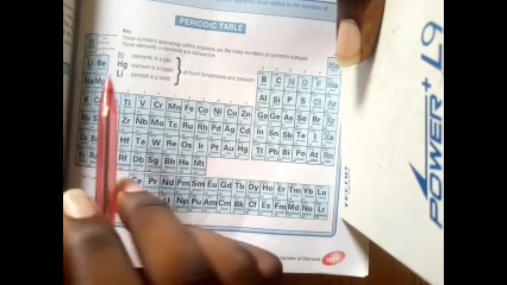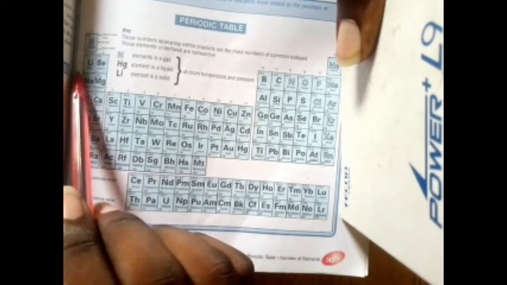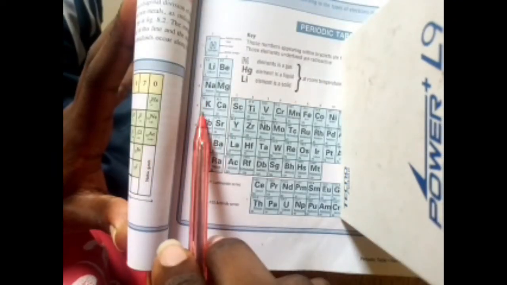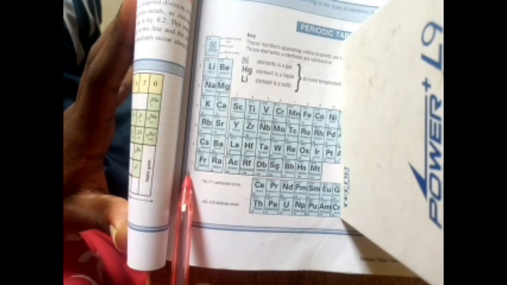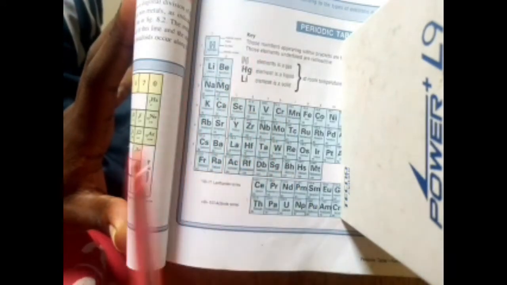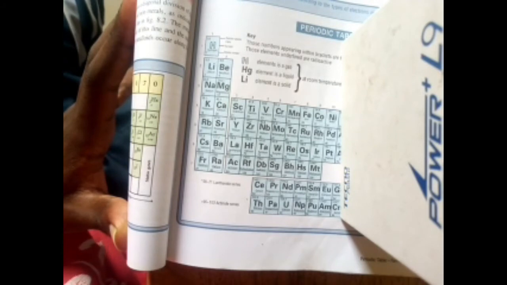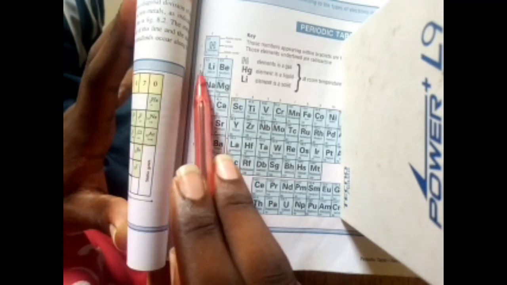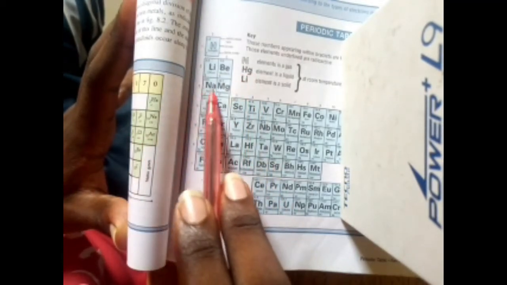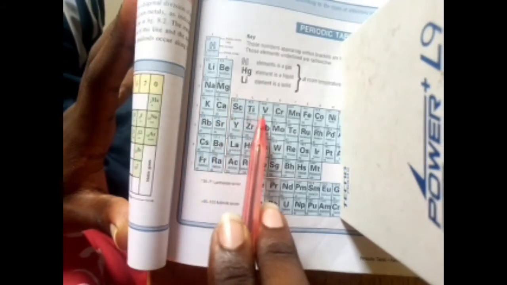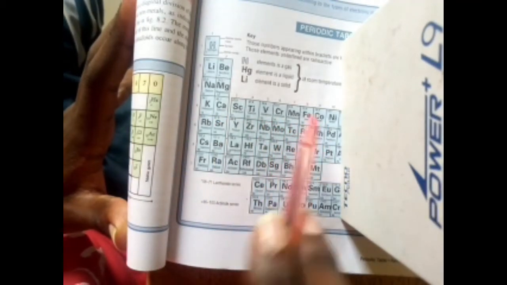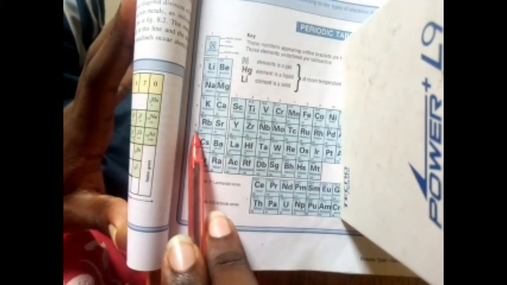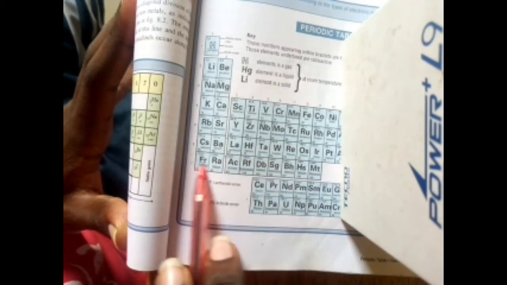Now for the periods, we have period 1, period 2, period 3, period 4, period 5, period 6, period 7. For each period now, the period signifies the number of electron shells. So for every element in period 1, they have just 1 electron shell. Every element in period 2, 2 electron shells, 3 electron shells. So across the period now, every element here has 3 electron shells. Also across this, every element here has 5 electron shells. Across they have 6, across they have 7.